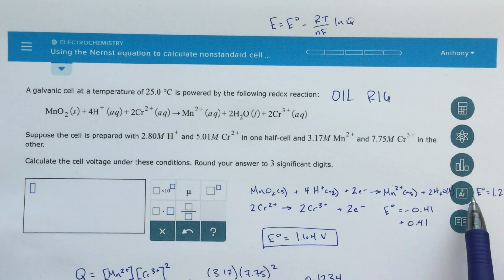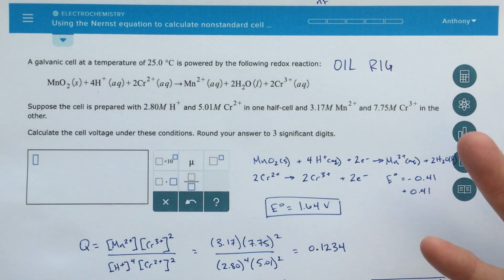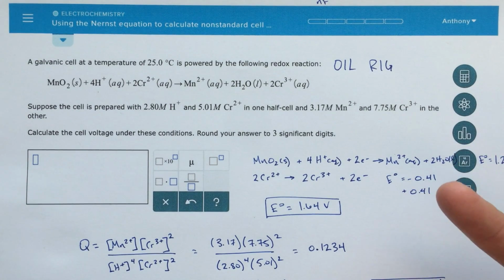I can calculate my standard state potential. This is just adding this together, 1.23 plus this 0.41. That's going to give me my standard state potential of 1.64. Once I have that, I'm going to calculate Q just like I would calculate for any equilibrium type reaction. This is all related, right? So calculate Q, my products over my reactants.